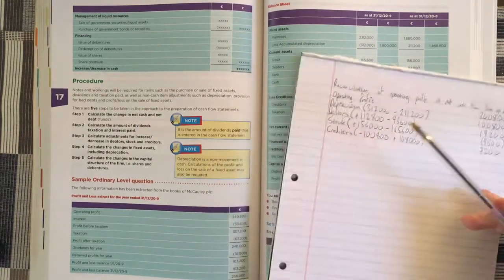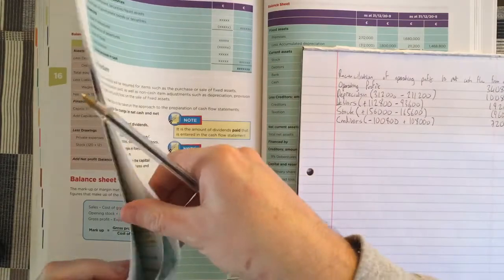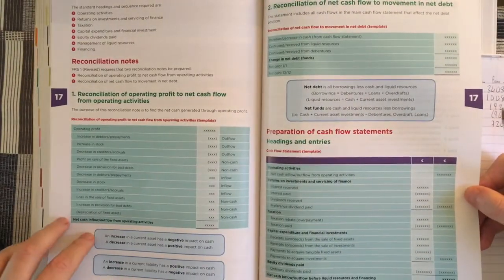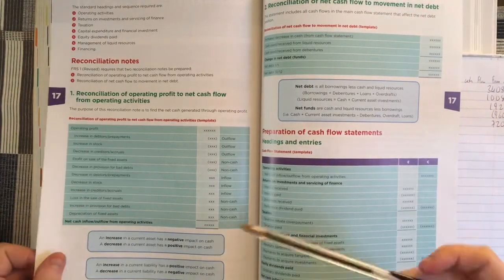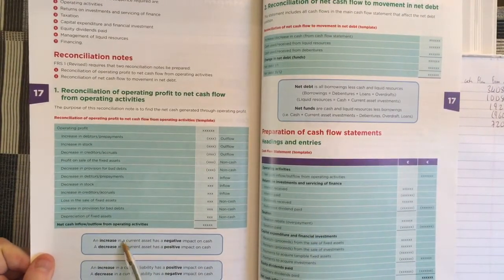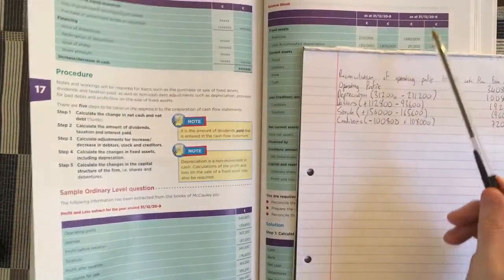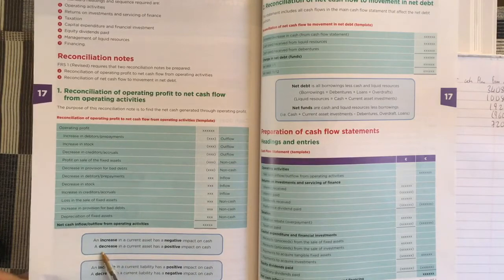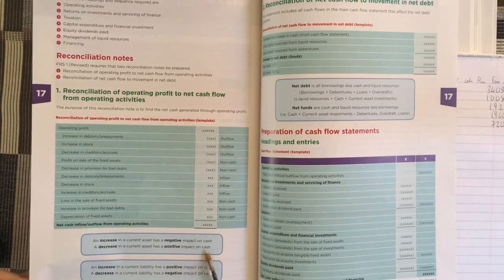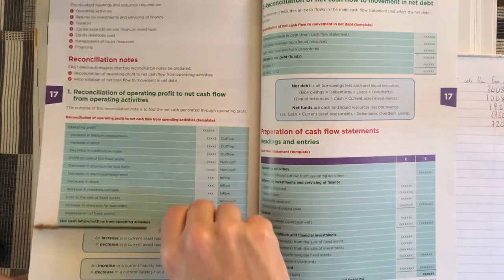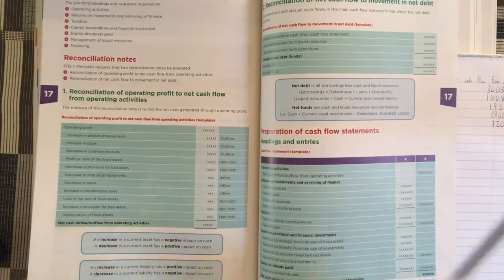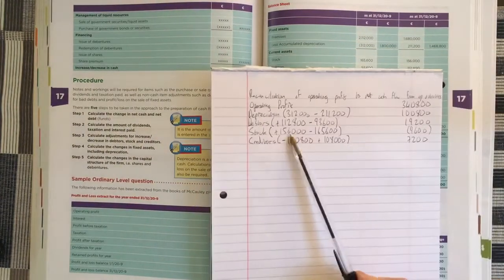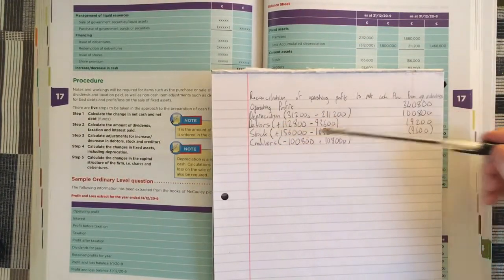All right. It's in the book a few pages back. So it kind of gives you, if you would prefer just to learn what you do. So an increase in a current asset, the current asset kind of increases from last year to this year. It has a negative impact on cash. You take it away. If the current asset decreases, a positive effect on cash, so you add it on. So it is there for you to learn kind of what an increase or decrease in debtors or stock or creditors do. I think you're better off being able to think through the logic behind it, like I just kind of explained there for debtors and creditors.